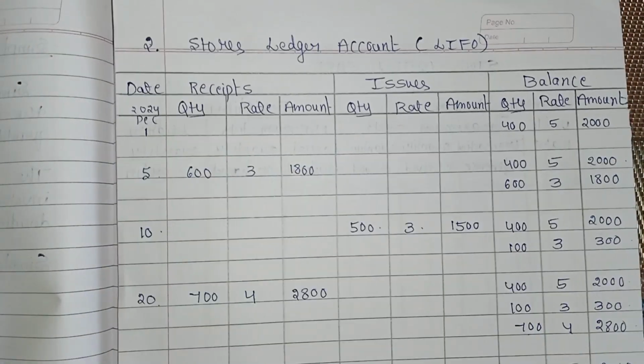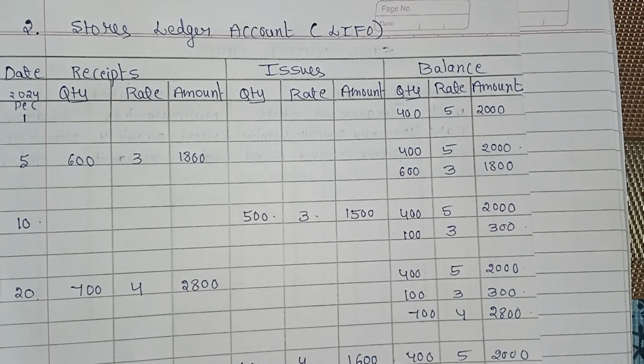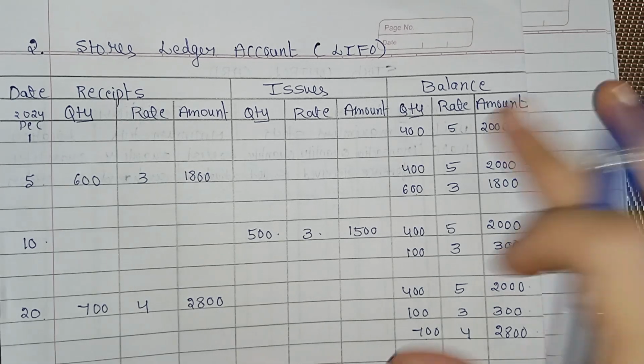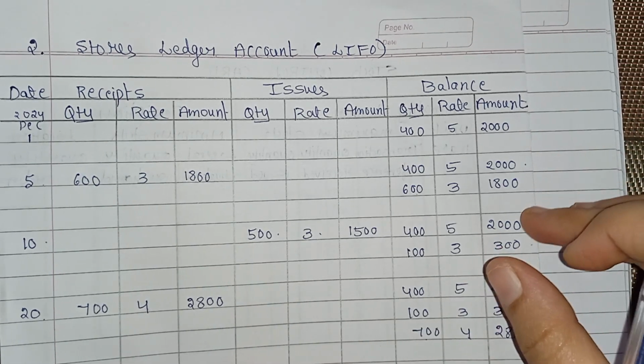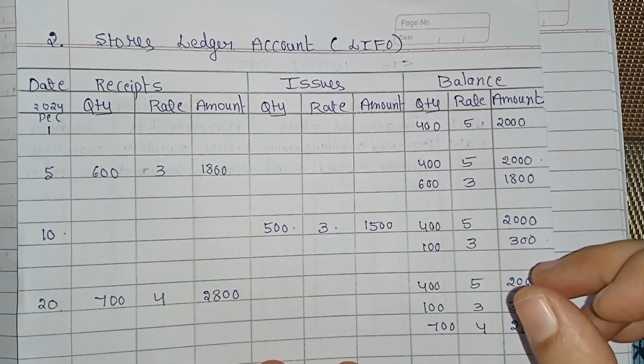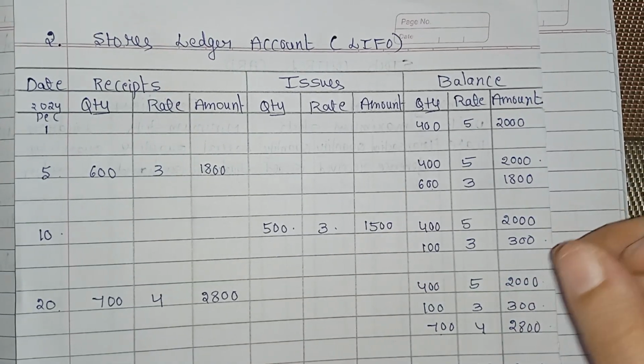Clear? This is the problem. I hope this problem is clear to you all. We need to solve the problem under LIFO. In this case, here we need to use the recent purchase rate for the issue of materials.